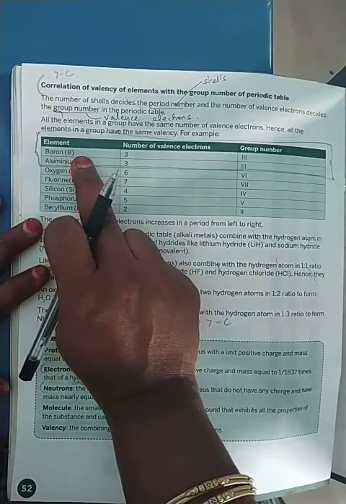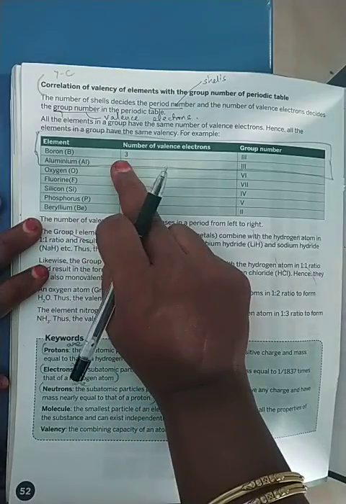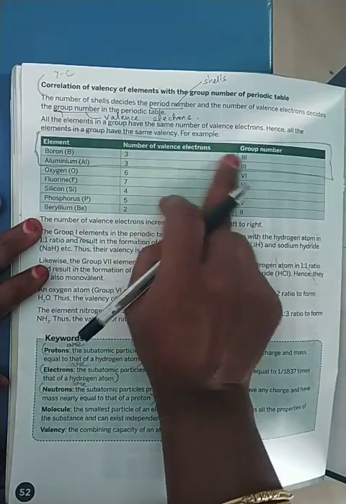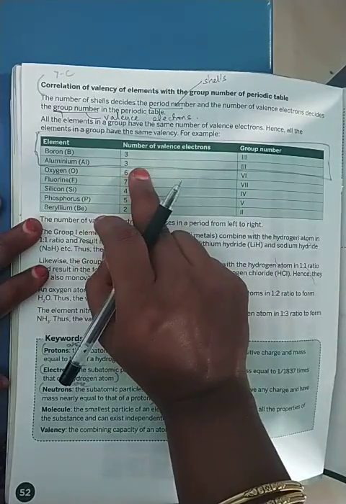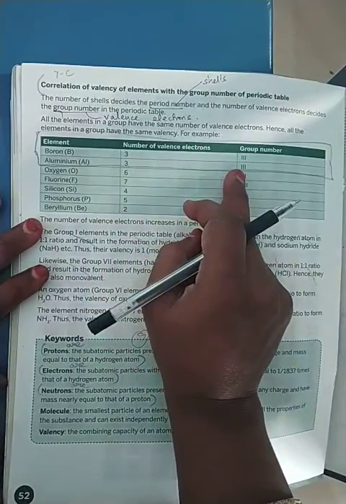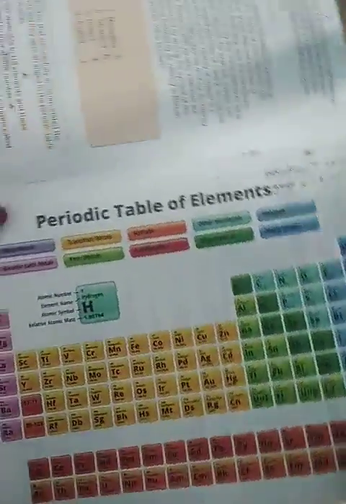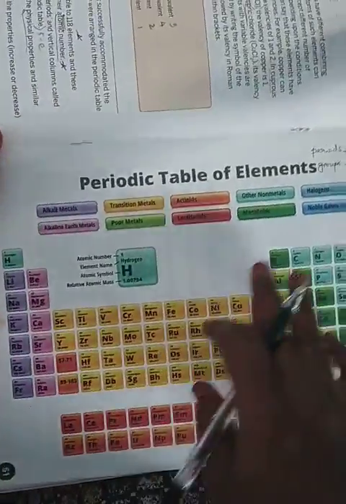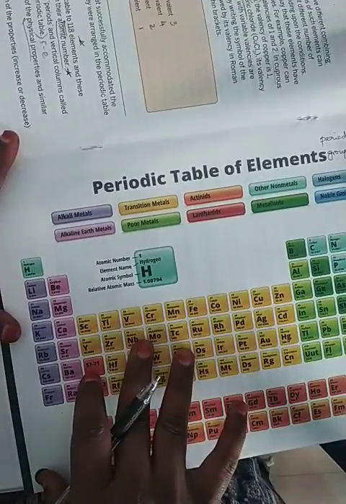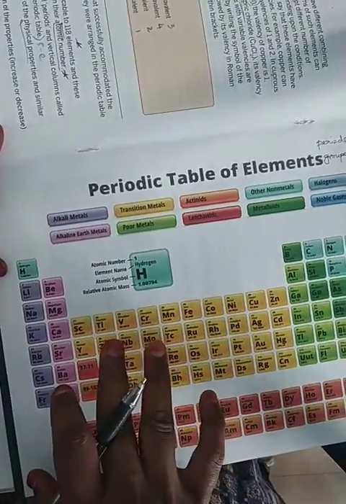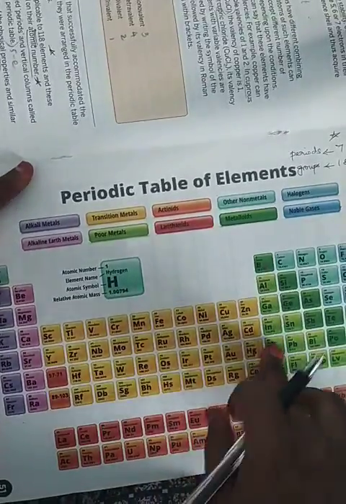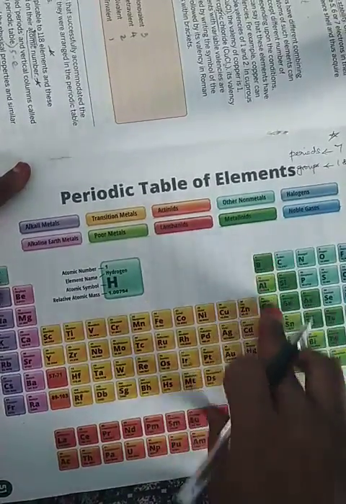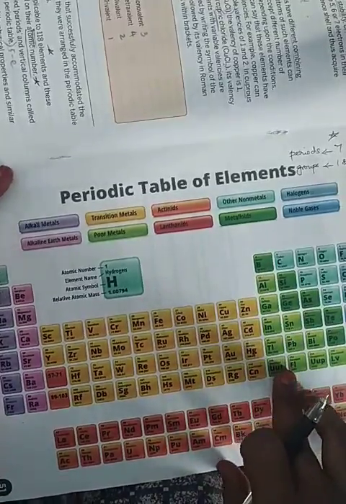See, for boron, how many valence electrons are there? 3 valence electrons, so it is placed in group number 3. Coming to aluminium, the number of valence electrons is 3, so the group number is 3. So based on the group number you can say the valencies also. Boron is in the 3rd group, so all of this will have valency 3.